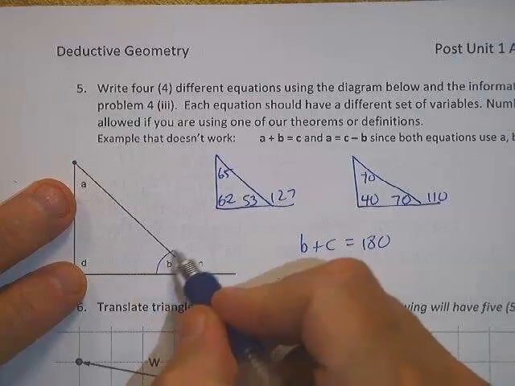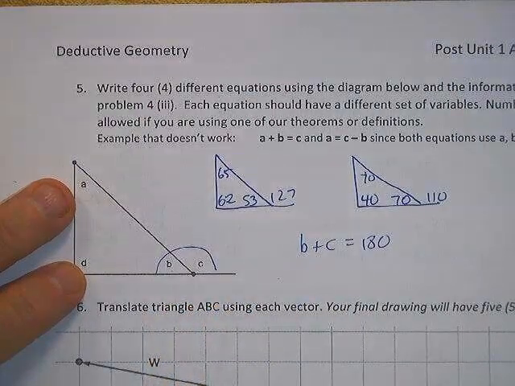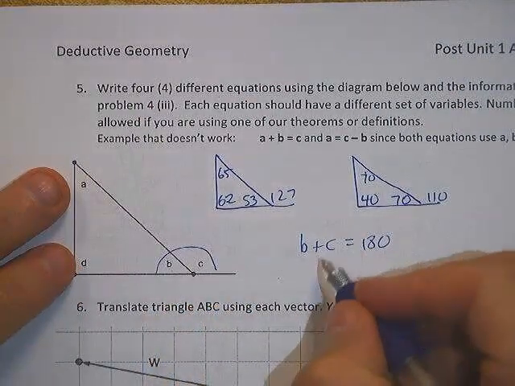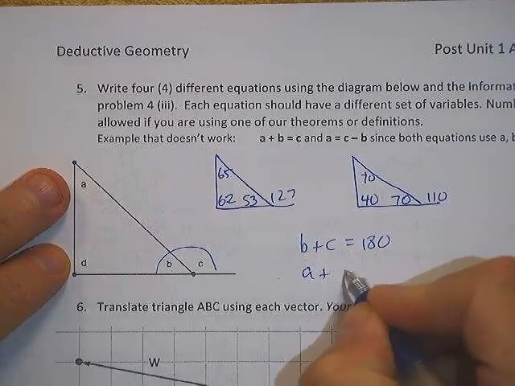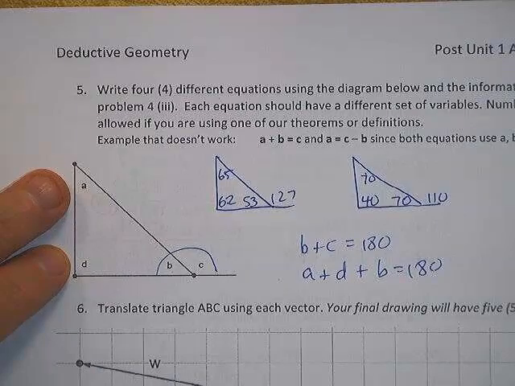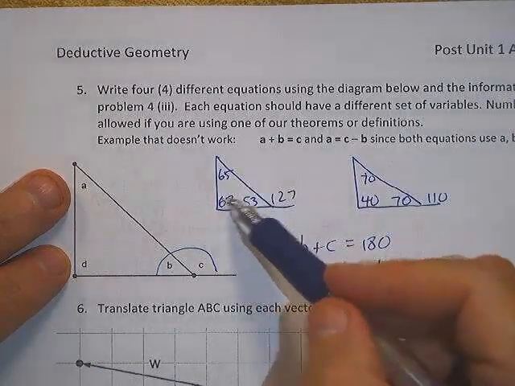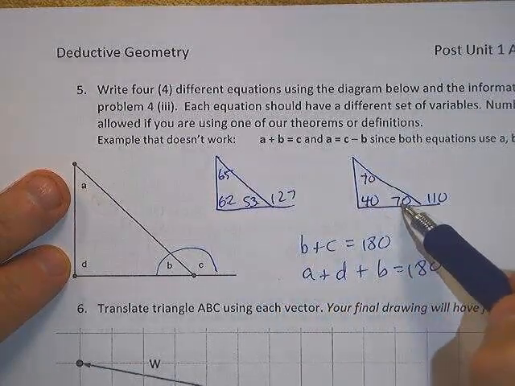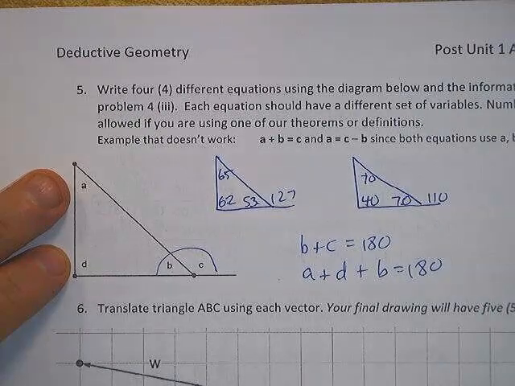If I add these two angles here together, I'm going to get a half circle. We do have a theorem that says that angles A, D, and B add up to 180, because it's the sum of the angles of a triangle. So these 3 angles add together, and these 3 angles add together, and they add up to 180.